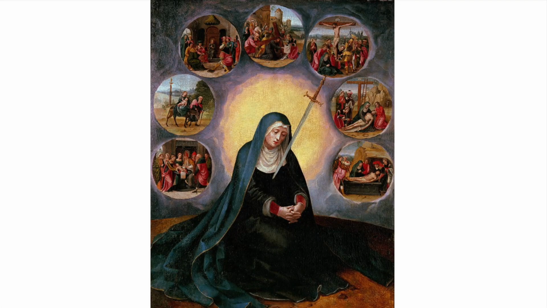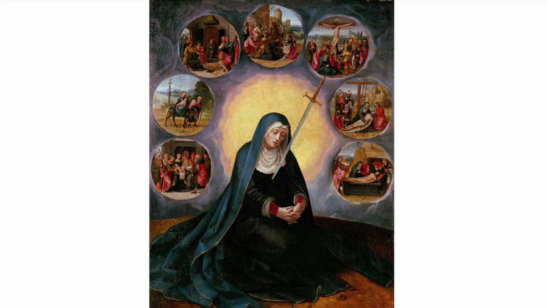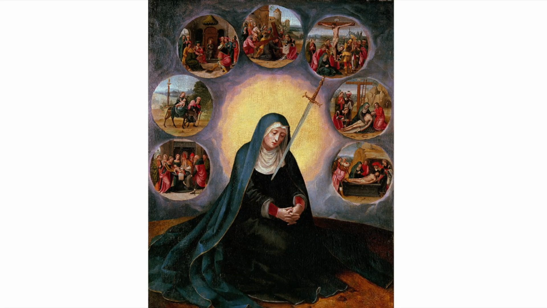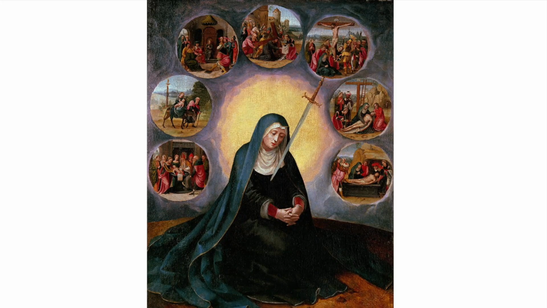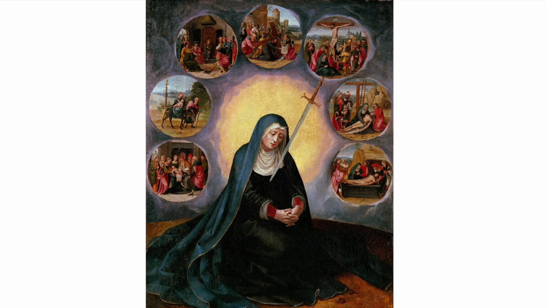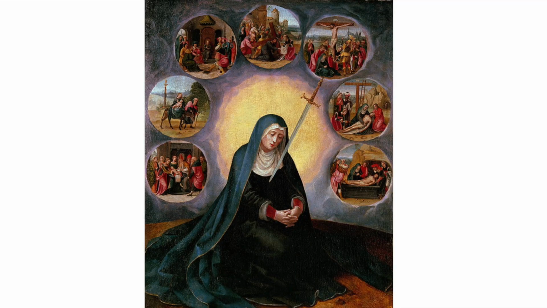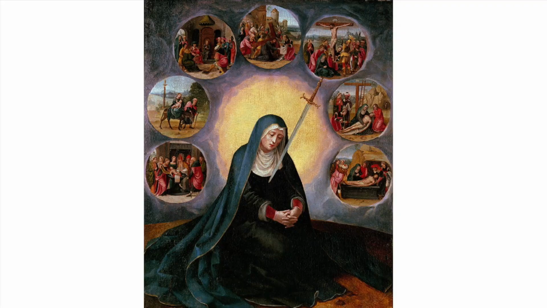The first is from the Master of the Halflings. It is Spanish, and it's from the middle of the 16th century. And here we see something that we haven't seen before, which is this glowing light behind the Virgin. And we also see here the substitution of a single sword for the seven.